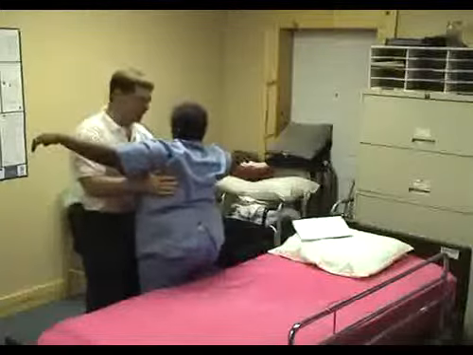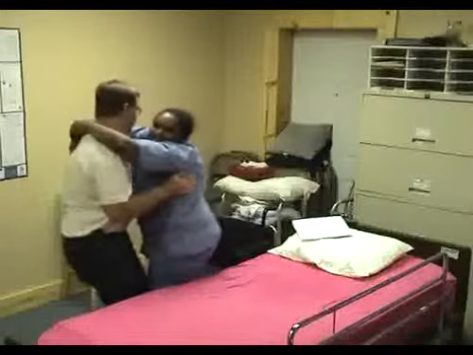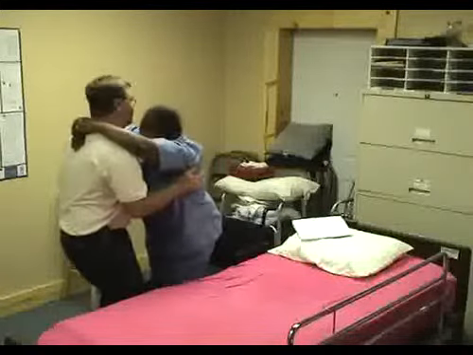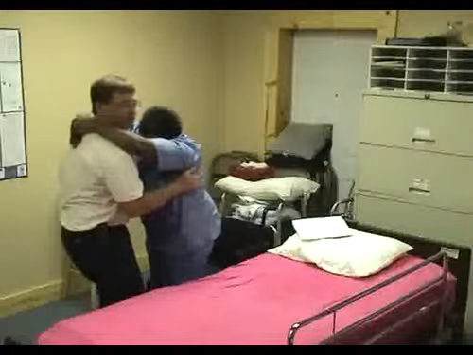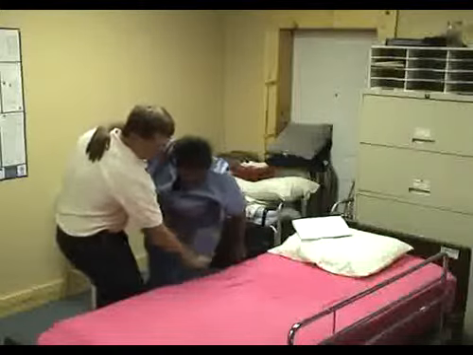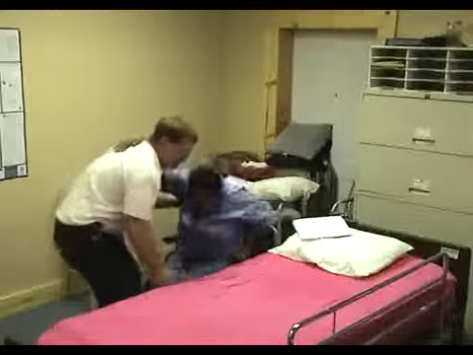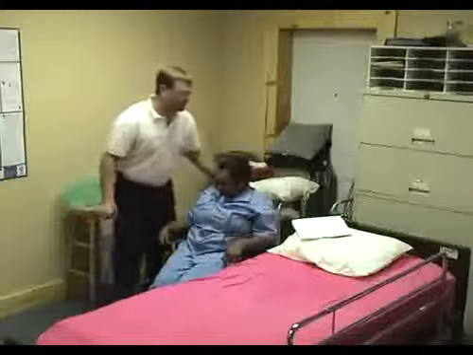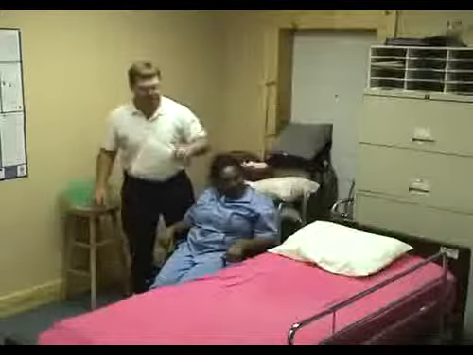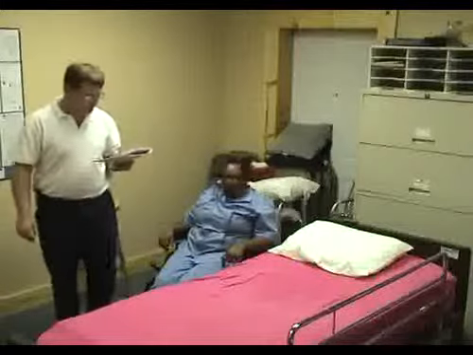Now, once we're up, we're going to turn. Go ahead and shuffle your feet. Now, if she can, you can put your left hand back on the wheelchair. Back up a little bit until you feel the chair hit behind your legs, and then have a seat. Very good. Comfortable? Okay. Get comfortable. Now, before you move again, let's see what the next step is.